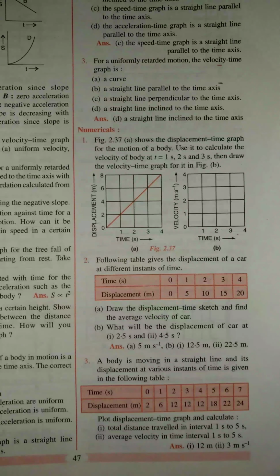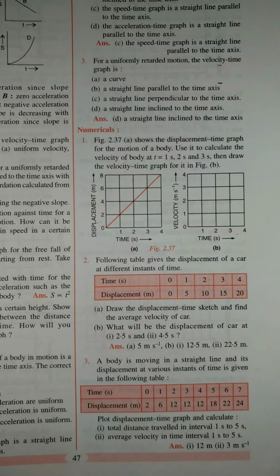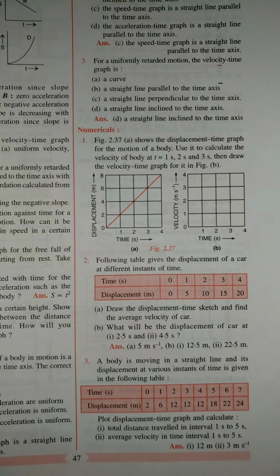Now we can go to number 2. Please refer to the book for the question. The following table gives the displacement of a car at different instants of time. For 0 seconds, the displacement is 0. For 1 second, the displacement is 5. For 2 seconds, the displacement is 10. For 3 seconds, the displacement is 15. And for 4 seconds, the displacement is 20. Using these values, I am supposed to draw a displacement time graph and then find the average velocity of the car from the graph itself. And number b, what will be the displacement of the car at 2.5 seconds and 4.5 seconds from the graph.